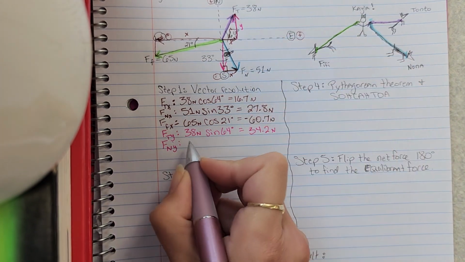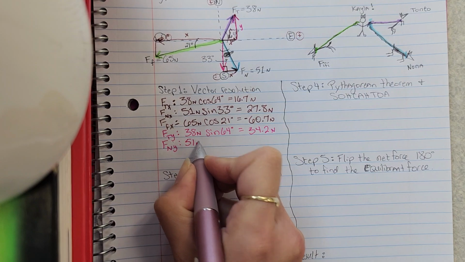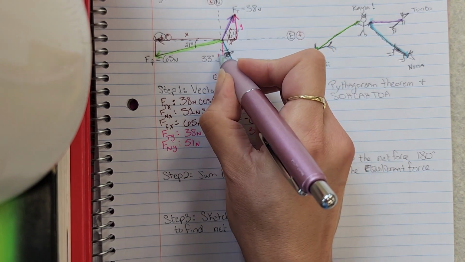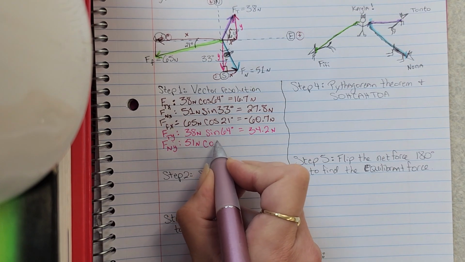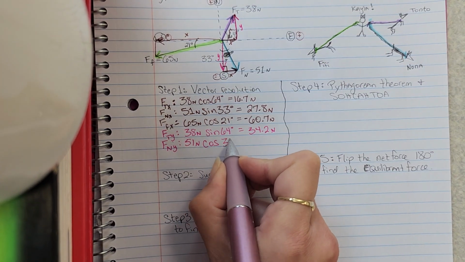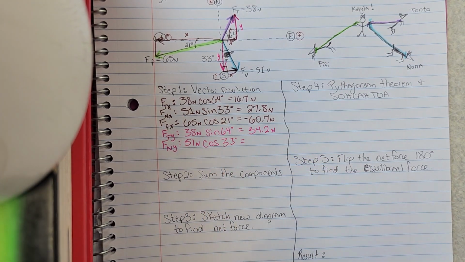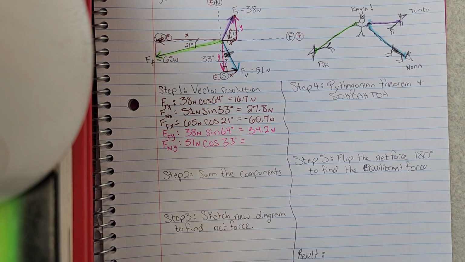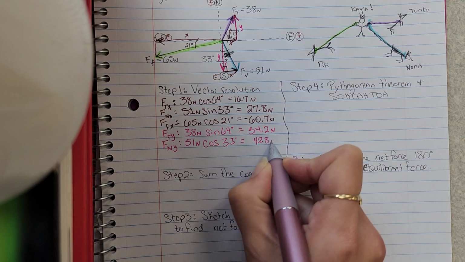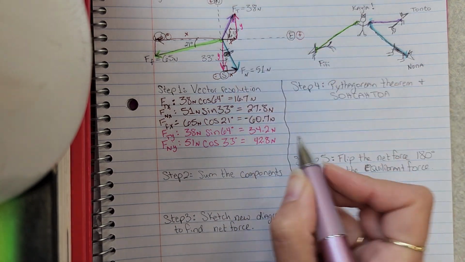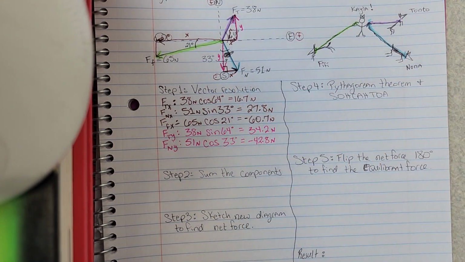We're going to take the hypotenuse, which is 51, times this y component. It is the adjacent leg to that angle, so we'll use cosine of 33 degrees. 51 cosine of 33 gives us 42.8 newtons. And since this is downward, I'll go ahead and put a negative sign in front of there.